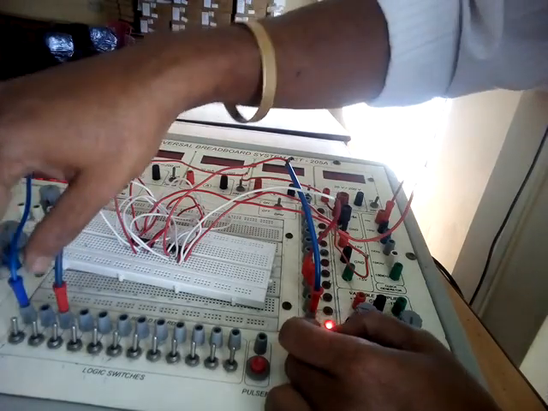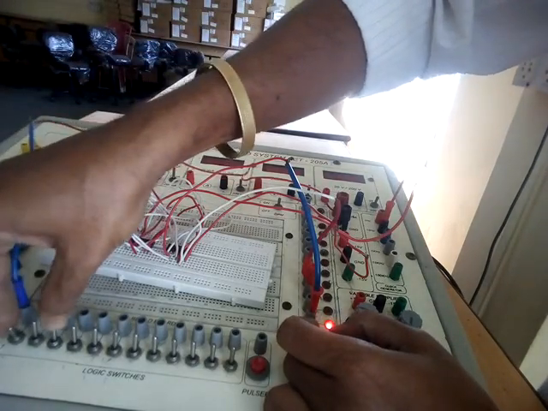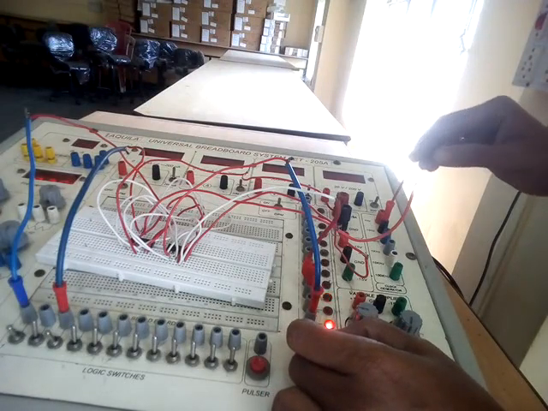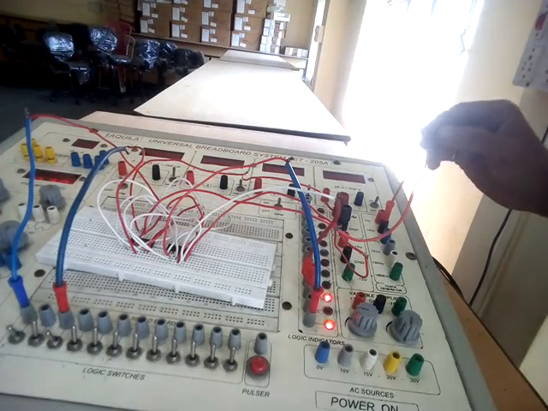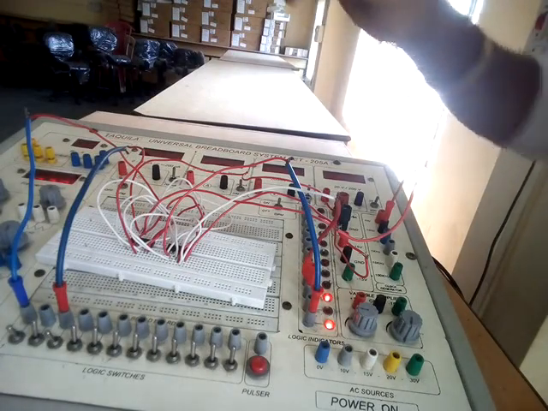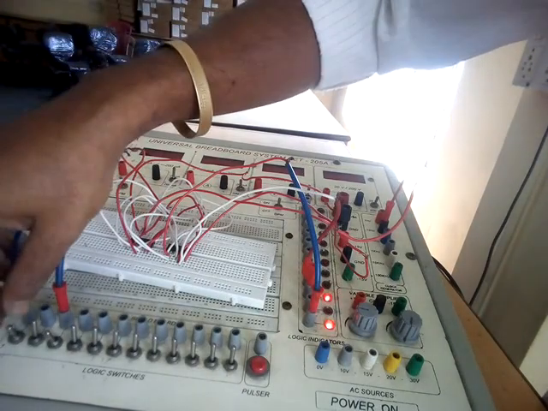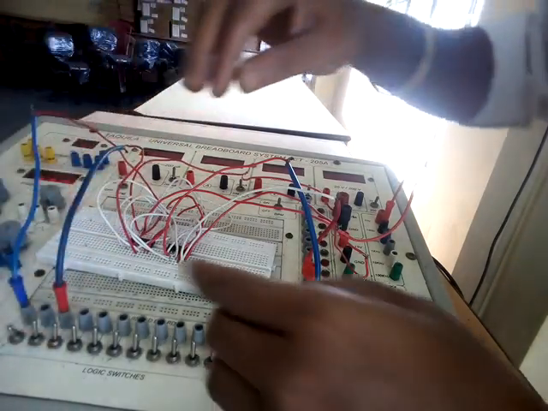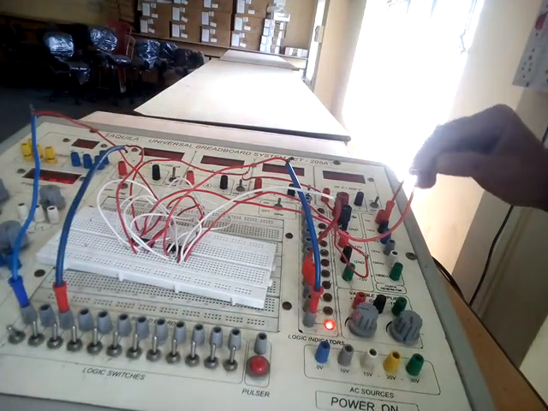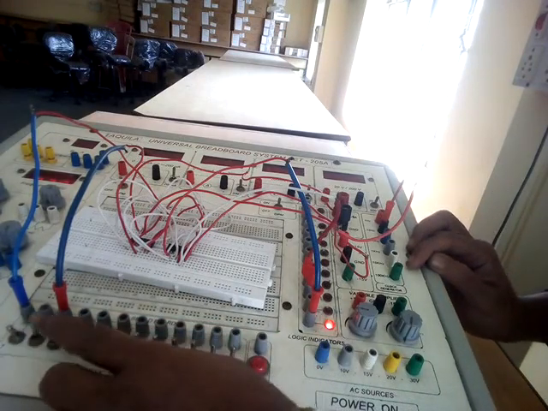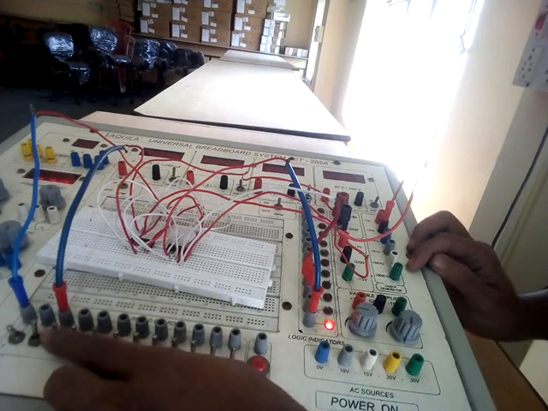Last one, we go for 1. If we go for 1, first of all, we give the 1 to the Q bar. We give the 1 to J, and K is 0, that is J is high, that is 1, and K is 0.